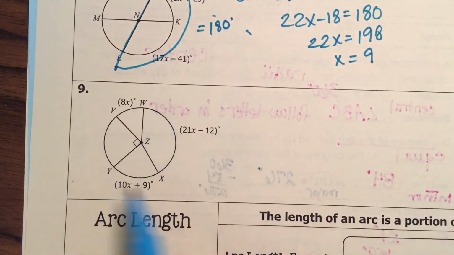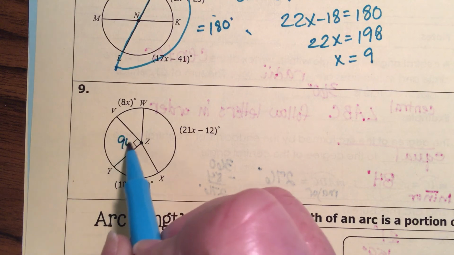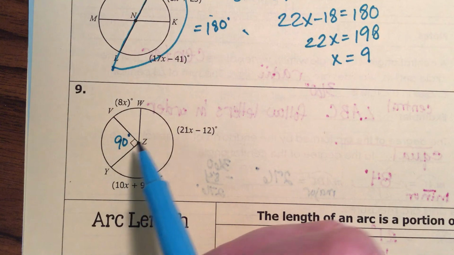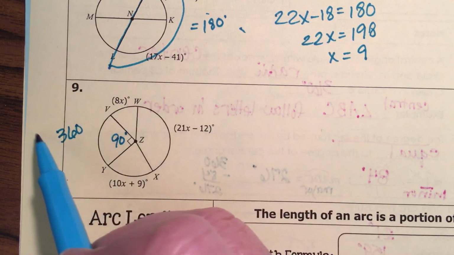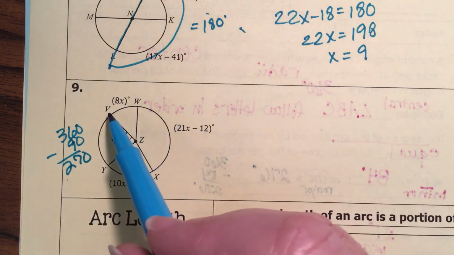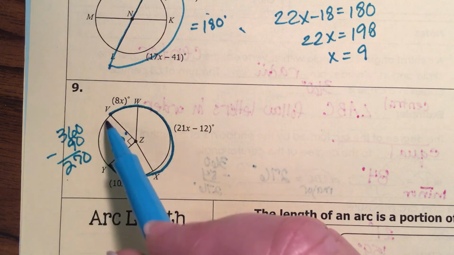This one, remember the whole circle is 360, and this is 90. Sorry, I can't talk this morning. So if this is 90, I'm going to say 360, the whole thing, minus 90 gives me 270. So if I'm giving this amount, these are the parts I'm giving, not that one.